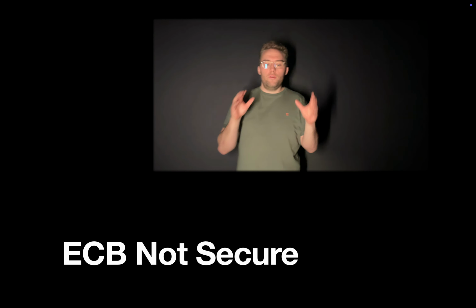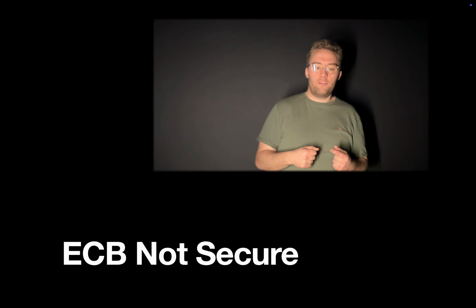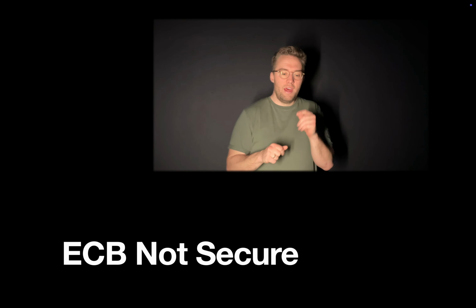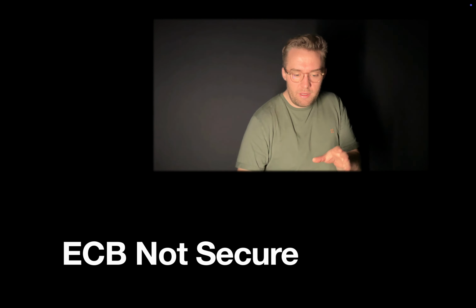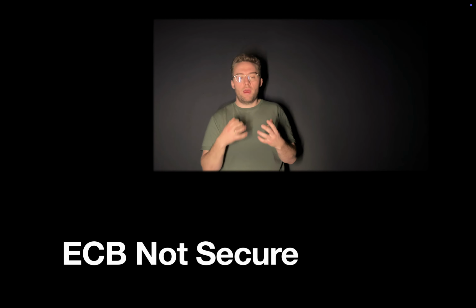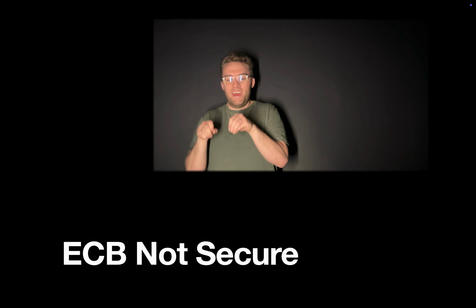When we come to encrypting, we want to be 100% sure that it cannot be easily decrypted. And ECB, a way of adding more encryption, has been shown not to be secure.